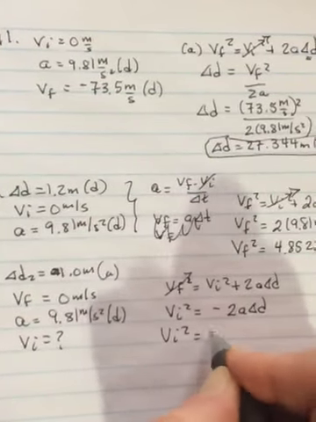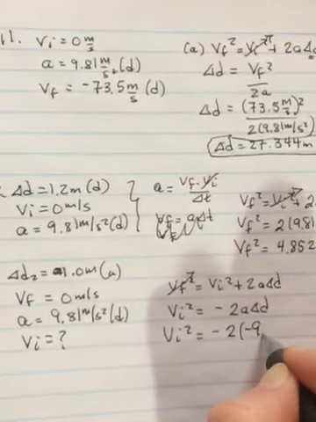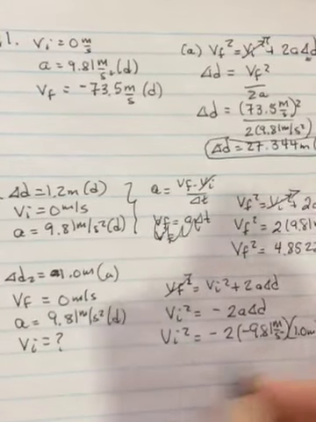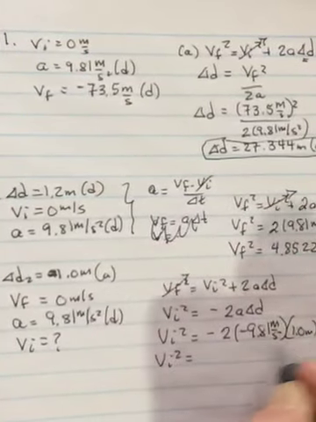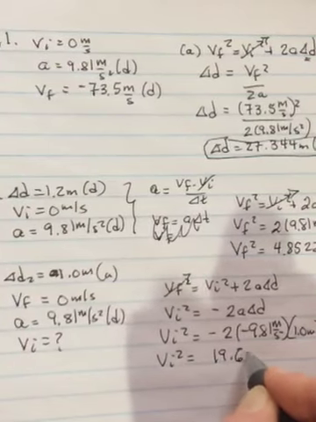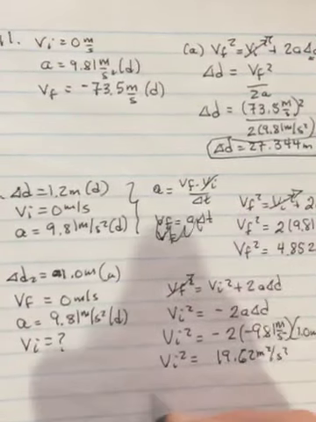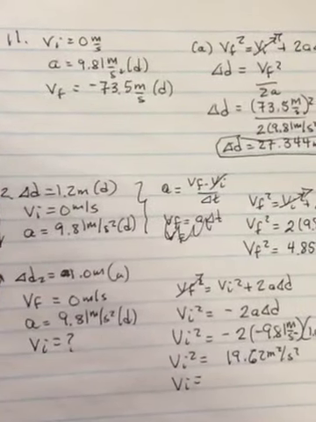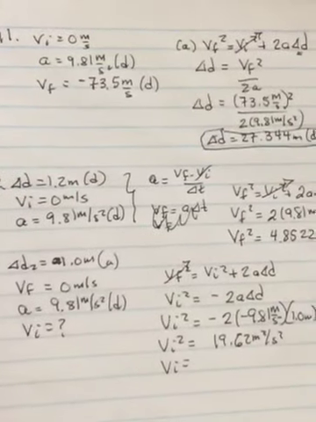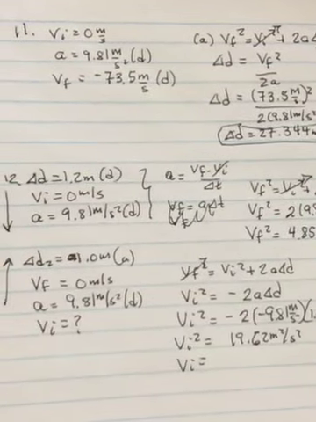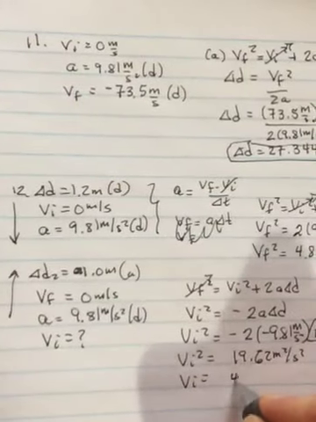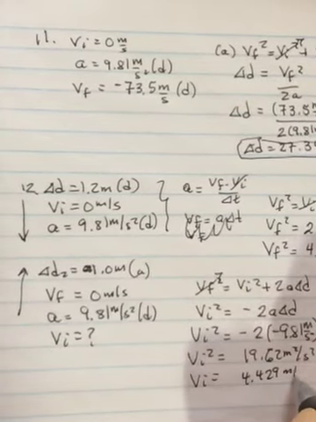So VI squared is equal to negative 2. My gravity has to go in as a negative this time because it's going down while the ball is going up. And so VI squared is going to be 19.62 meters squared per second squared. Take the square root of 19.62 and get 4.429 meters per second. That will be up.